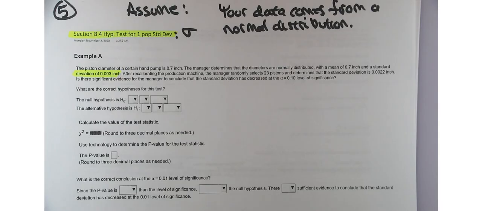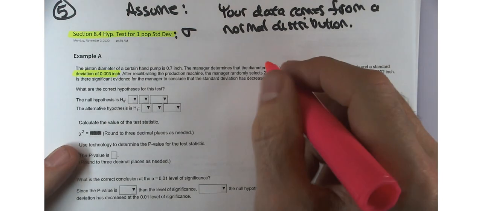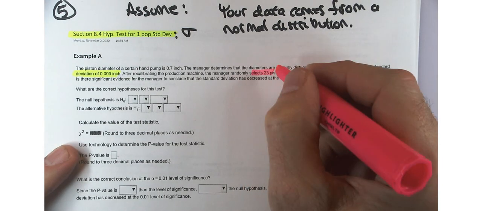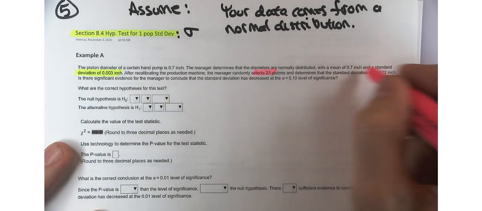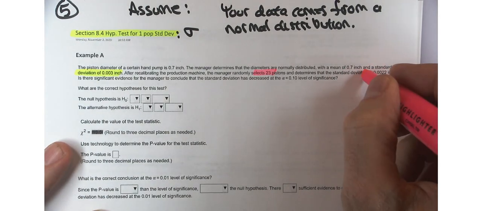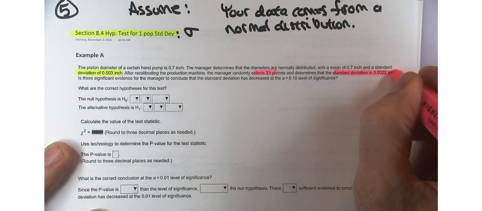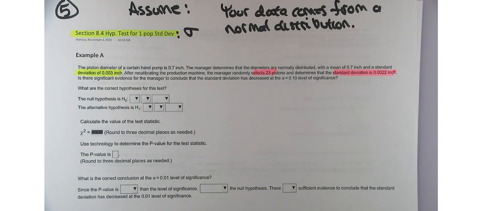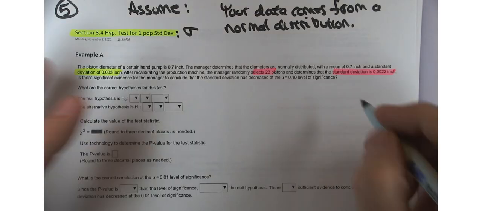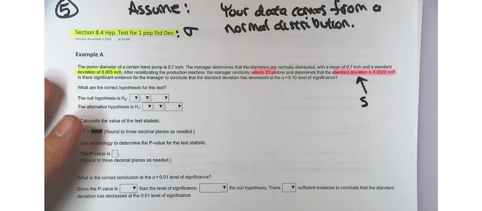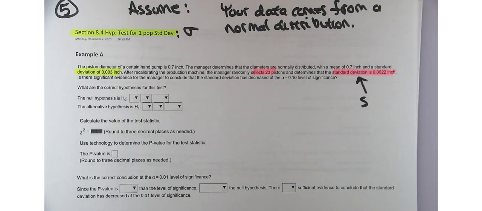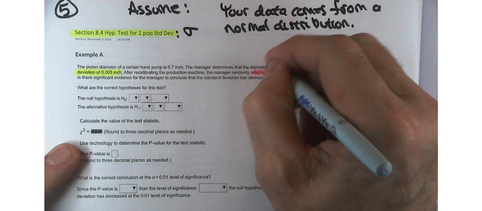Now, there's a couple things here that I want to highlight. We got 23 pistons, and they have a standard deviation of 0.0022. This is your sample data, so that's going to be s right there. It's not sigma. What about the 23 here? Well, that's going to be your n.